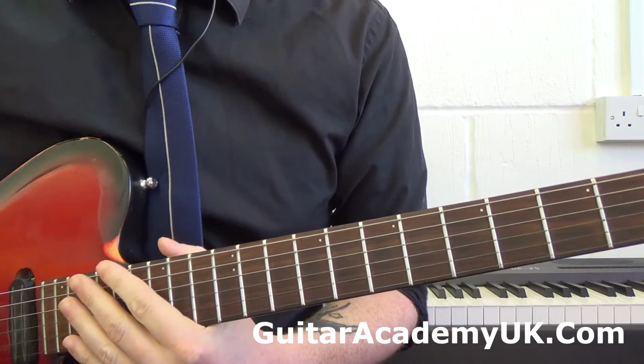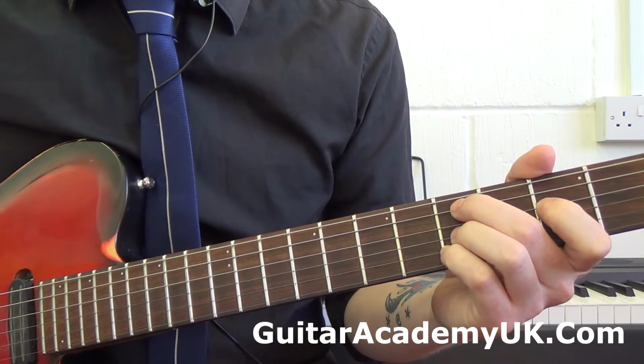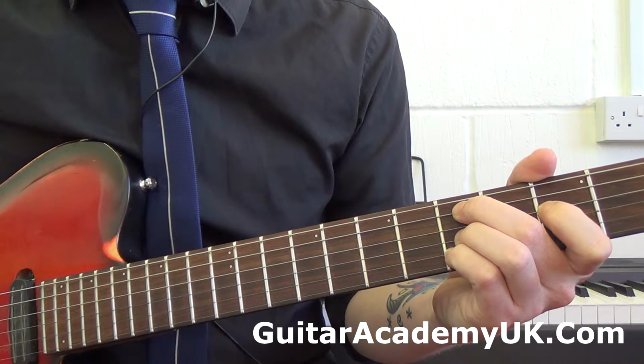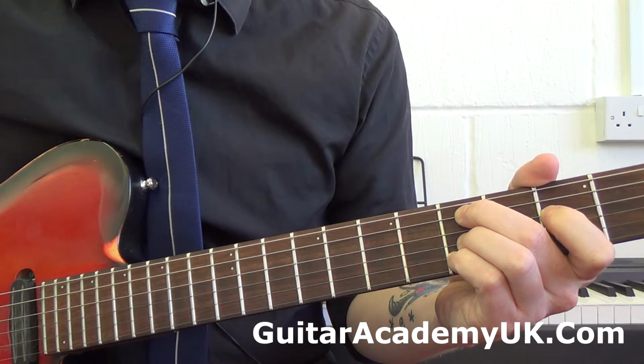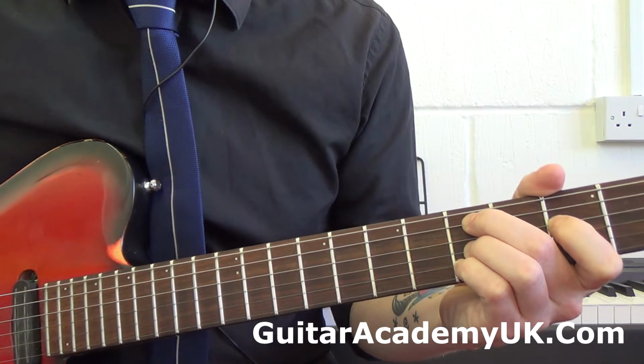Now let's take a look what makes up a minor 9 chord. Root note on the A string. We have the root note, the minor third, the flat 7, and the 9.